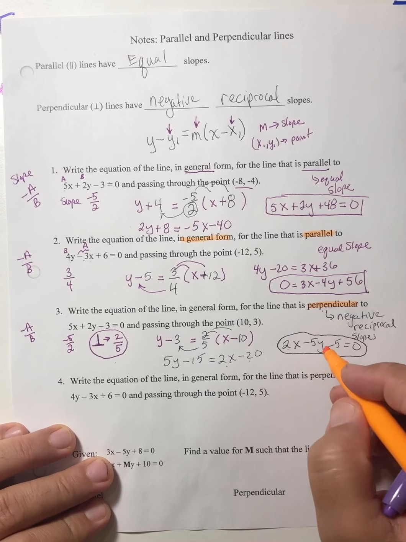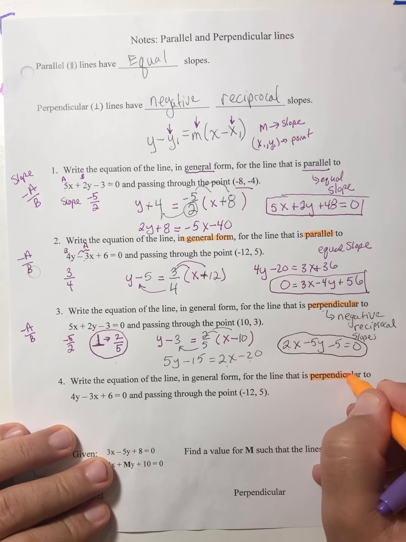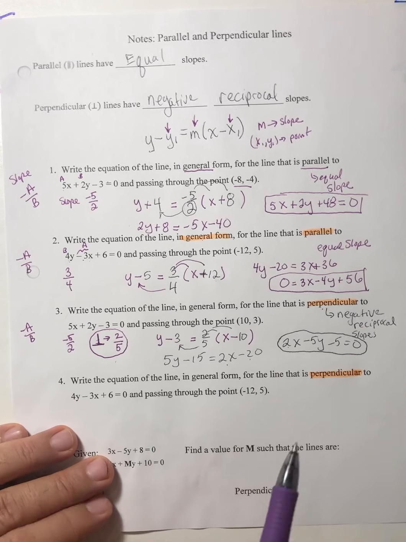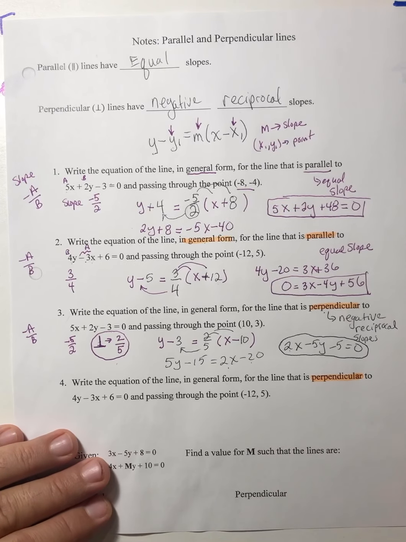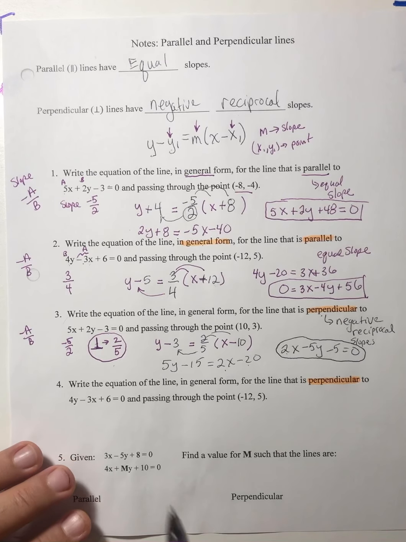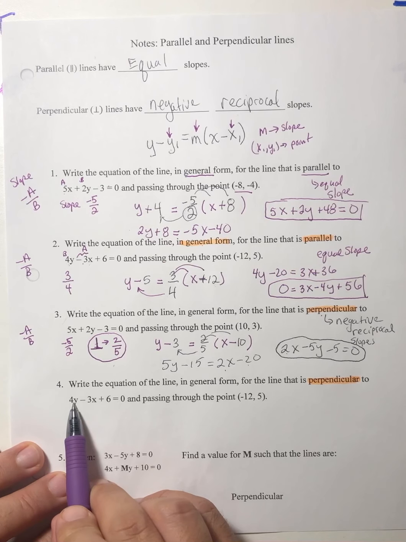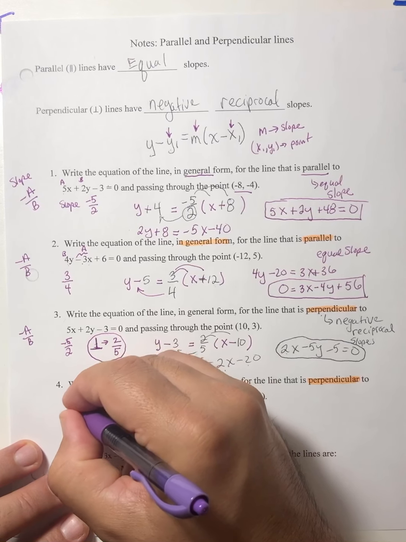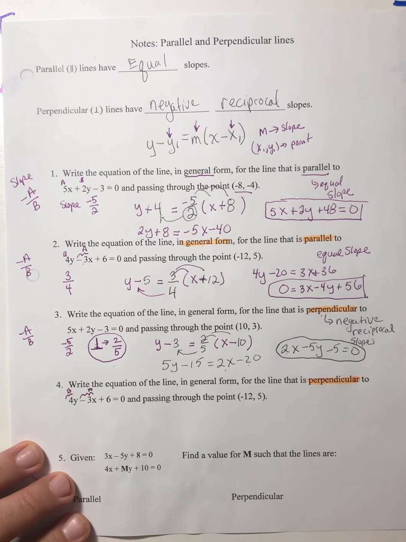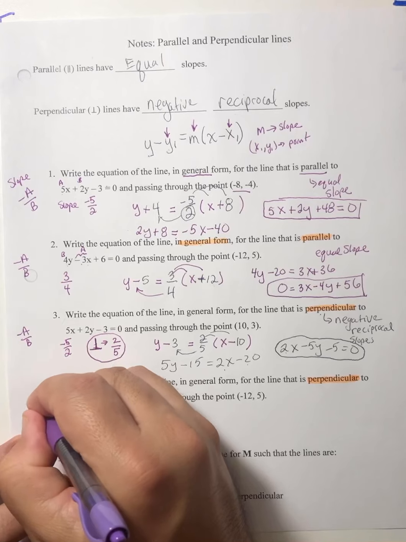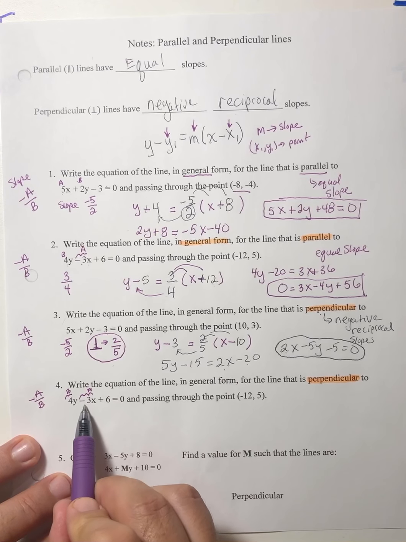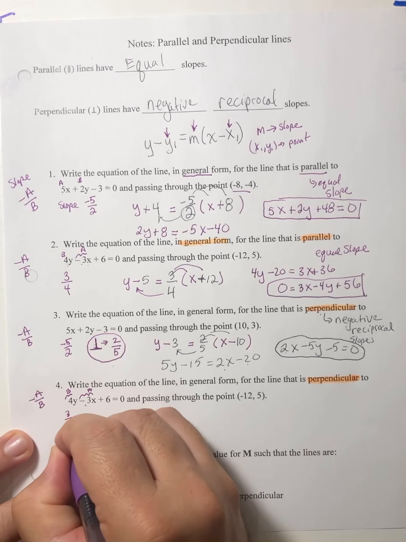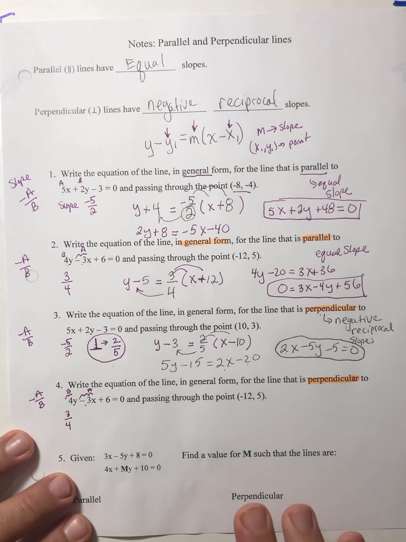Here we go. Here's another perpendicular. Same question. General form, perpendicular. That's right. I wrote this backwards. So remember, this is your A. This is your B. So your slope, negative a over b. So we have a double negative 3 over 4. I'm going to slide this up a little bit.